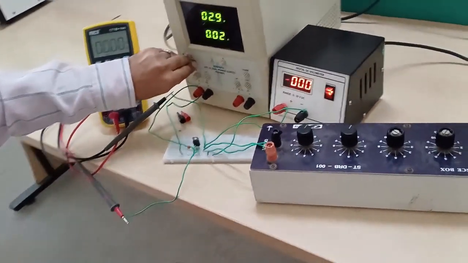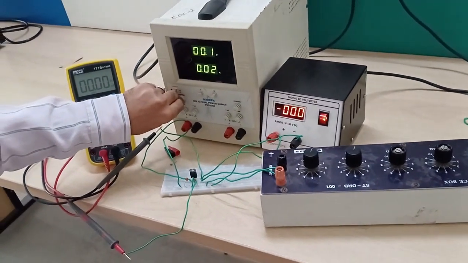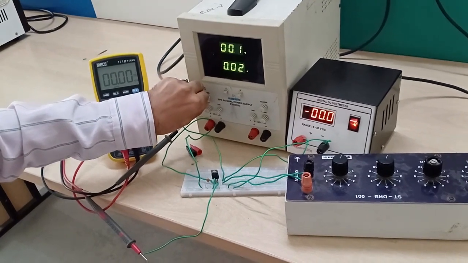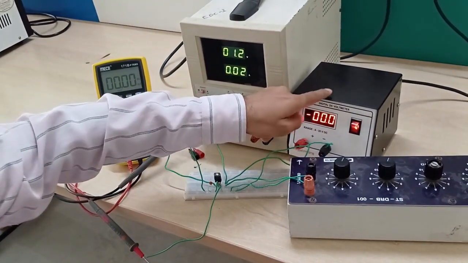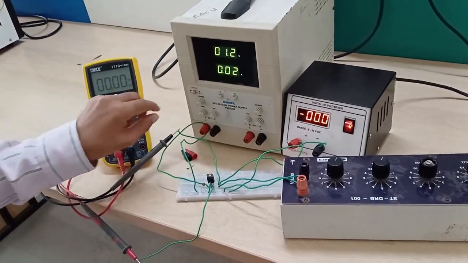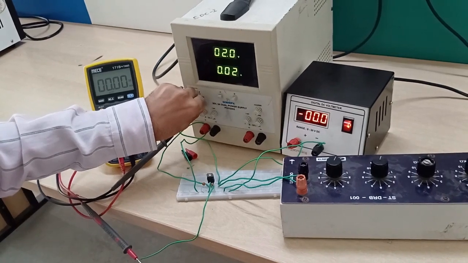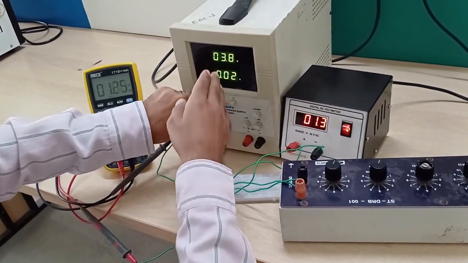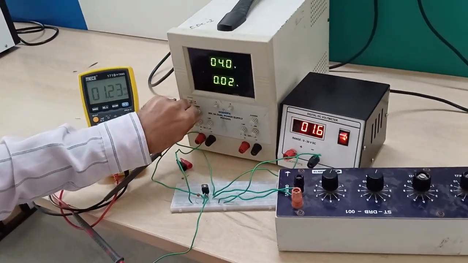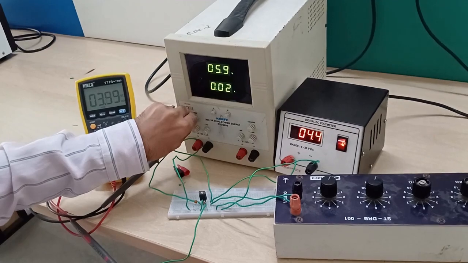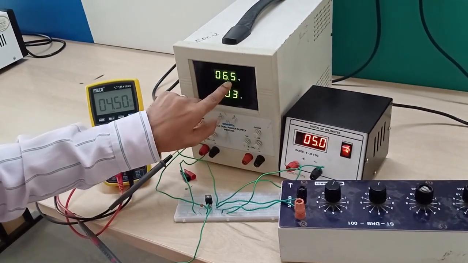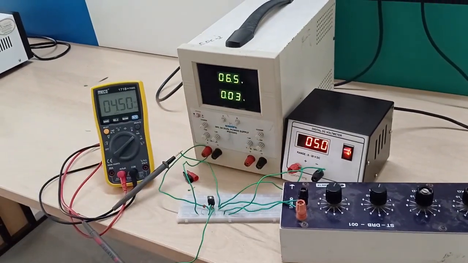Initially, I keep this input source voltage at 0 volts, and gradually when I am increasing this voltage, you can see the output voltage. This is the output voltmeter, this is the input source, and this is the output current. Now I am increasing the voltage. So from above 2 volts, the output voltage starts increasing and the current flow starts. When it is 6.5 volts, I am getting 5 volt constant output voltage.